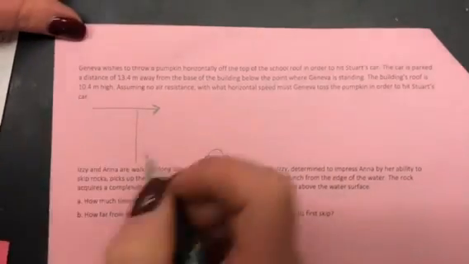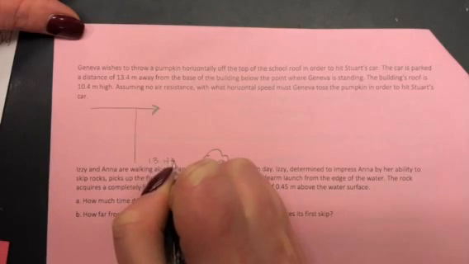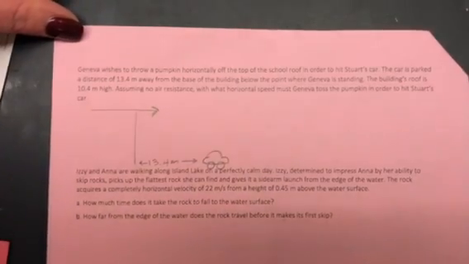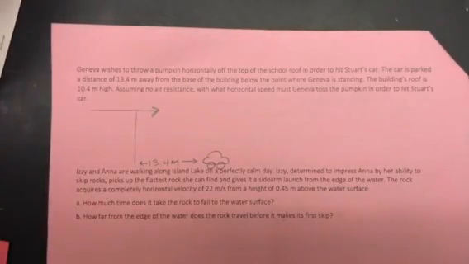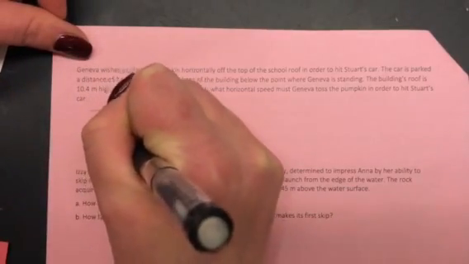Okay, the car is parked a distance of 13.4 meters away from the base of the building. This is below the point where Geneva is standing. The building's roof is 10.4 meters high.